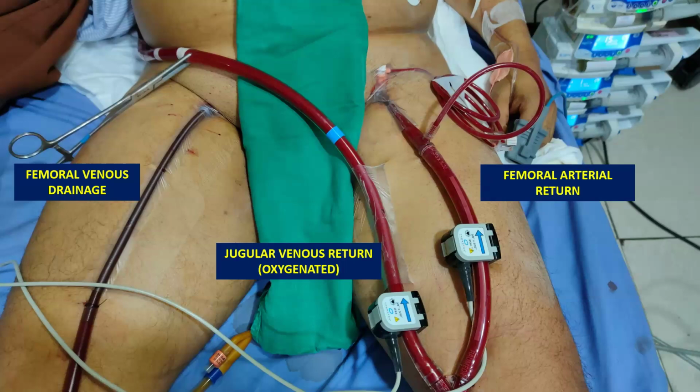Always remember, don't keep it always clamped, and at times you have to just release the clamp for a few seconds. Otherwise, there can be stasis of blood there and clot formation.